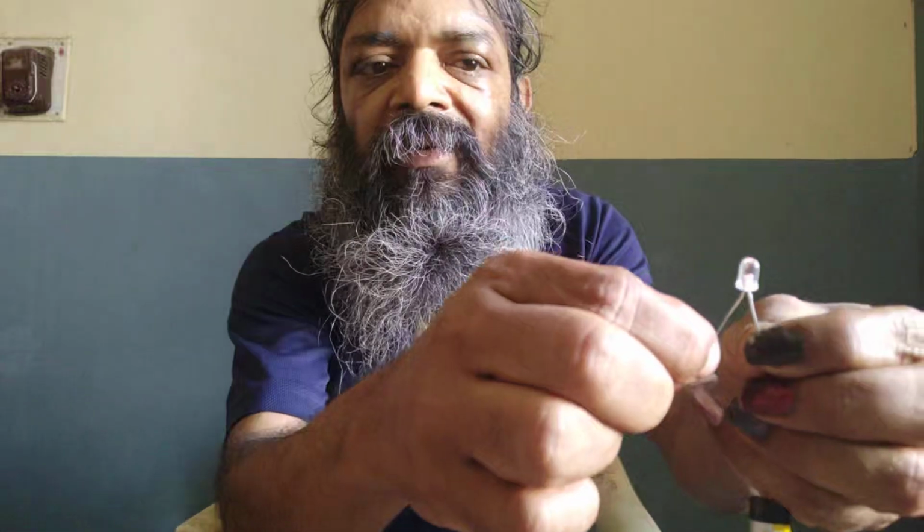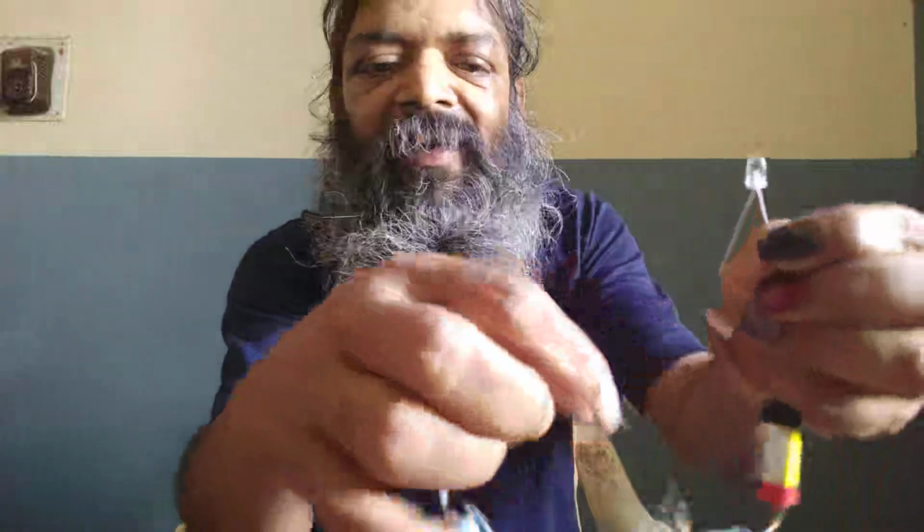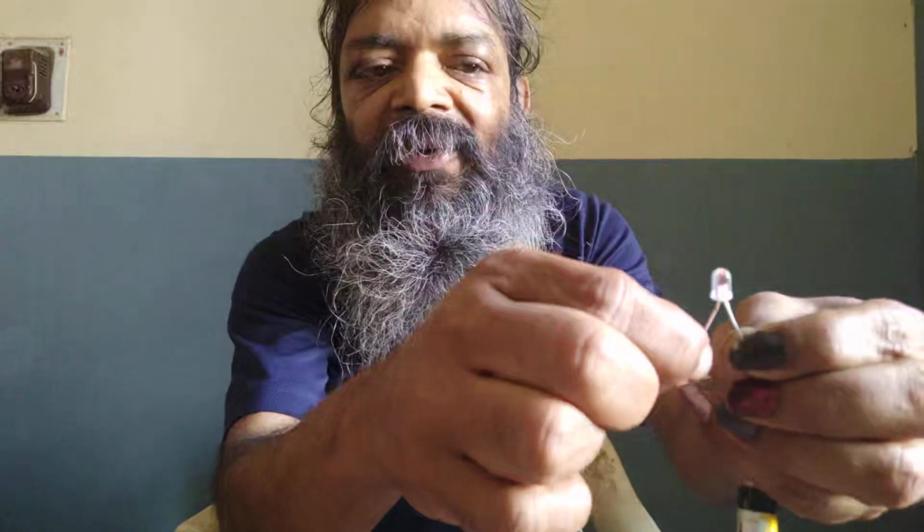Glow, glow, still glowing, gone. I'll discharge the capacitor. Now I'll place it again. Glow, slowly, slowly, slowly, current gone. It means if you put a resistor across the battery, then a constant current is flowing.